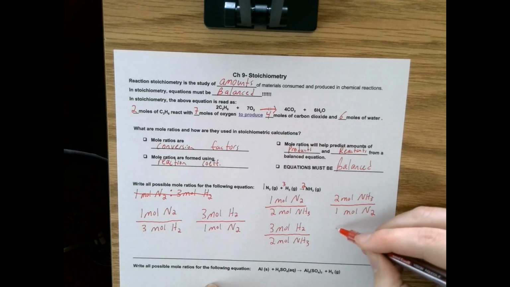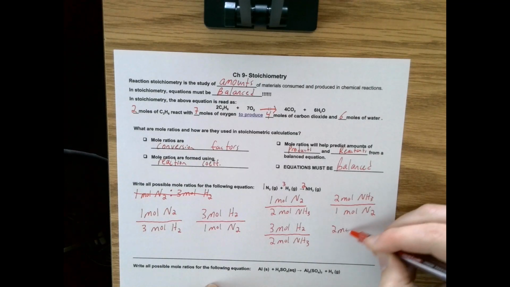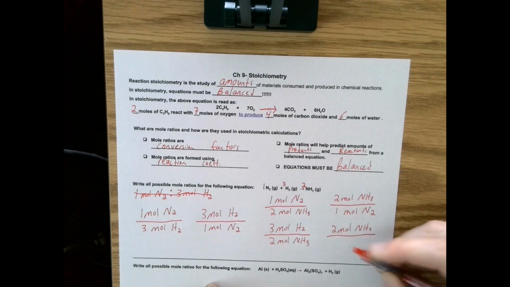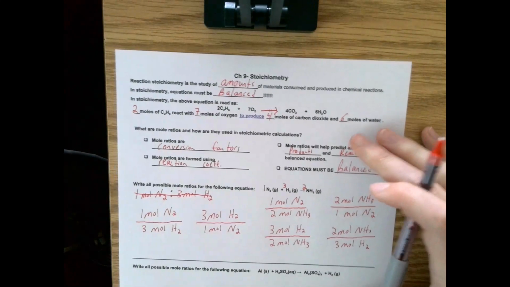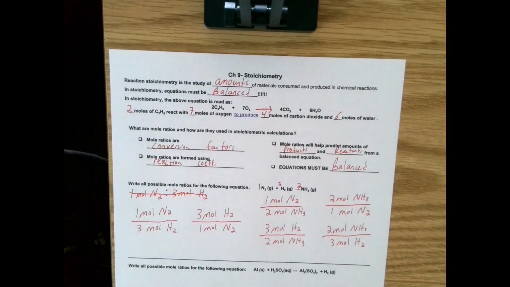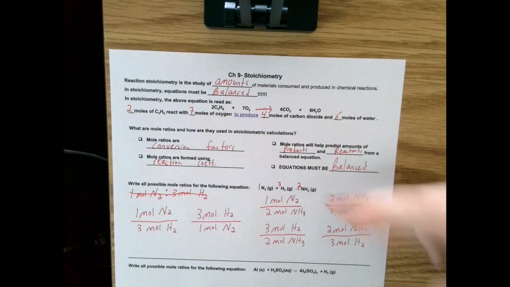And then I can say 2 moles of NH3 is produced by 3 moles of H2. So if you include the phase symbols here, it's not incorrect, it's just not necessary here. So these are all the possible mole ratios that I can gather from this small equation here.